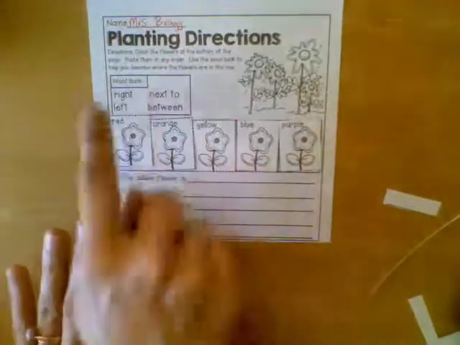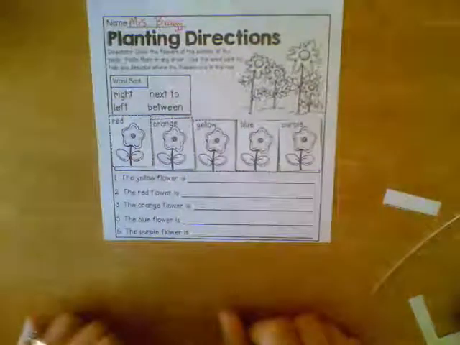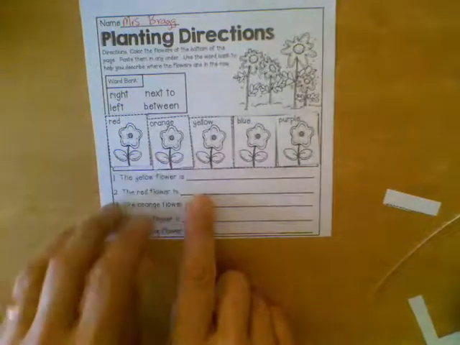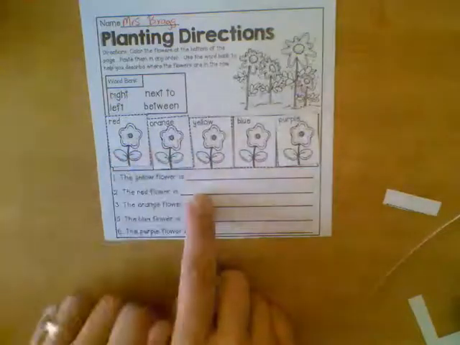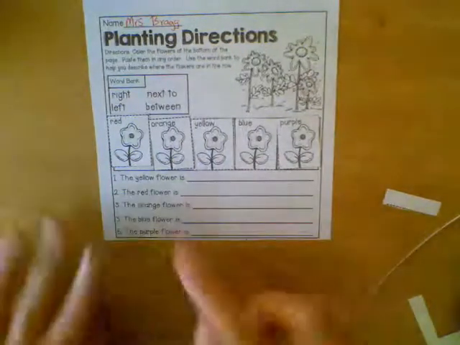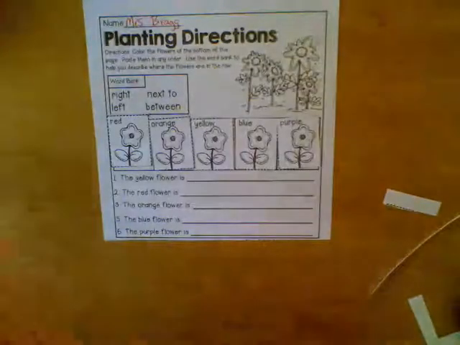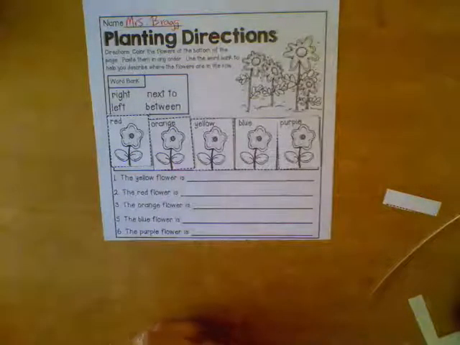So you're going to use these words to tell people where the flowers are. The red flower is next to orange, to the right of orange. You see what I'm doing there? So once you get them glued on, you're going to write sentences using your prepositions to tell me where they are. Okay? So have fun with this.